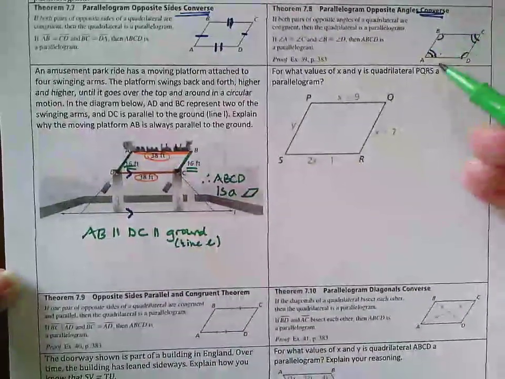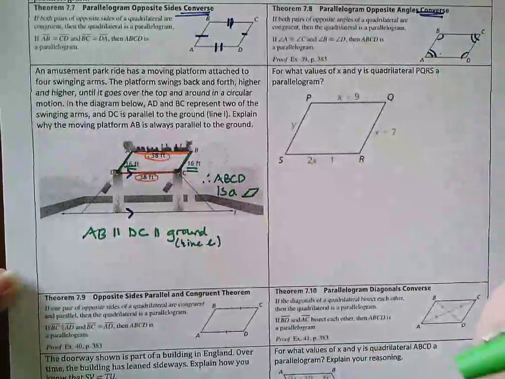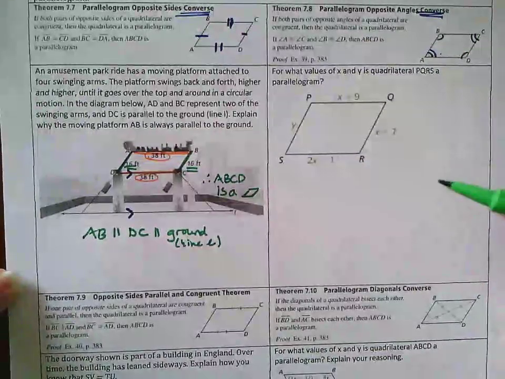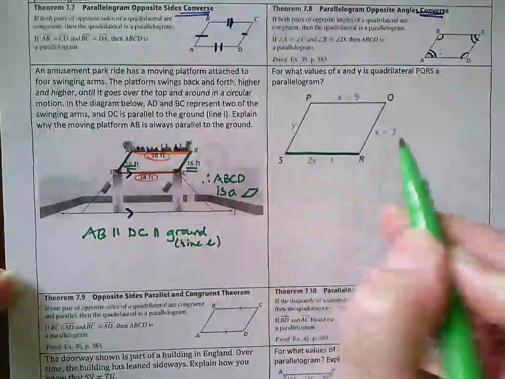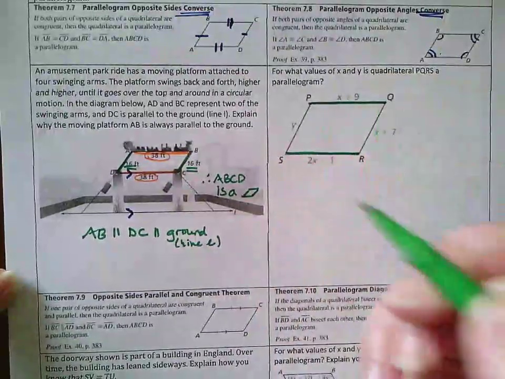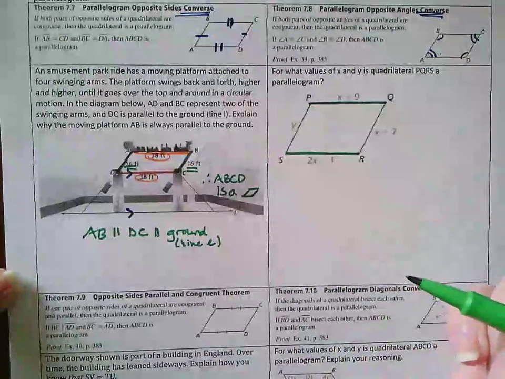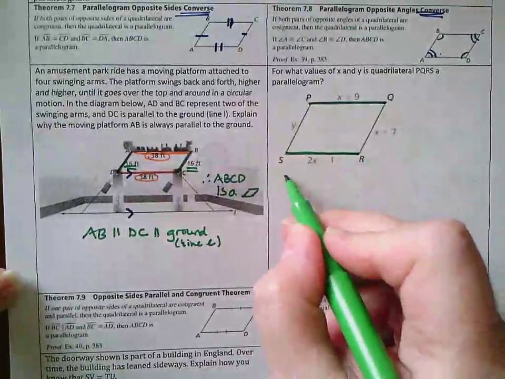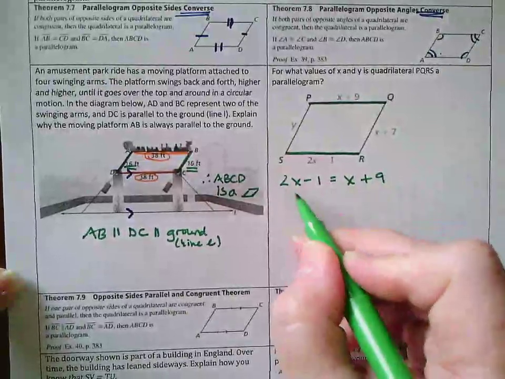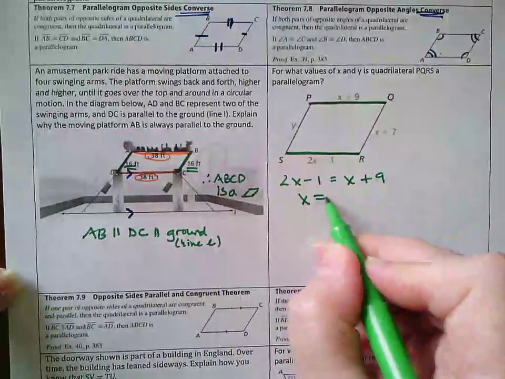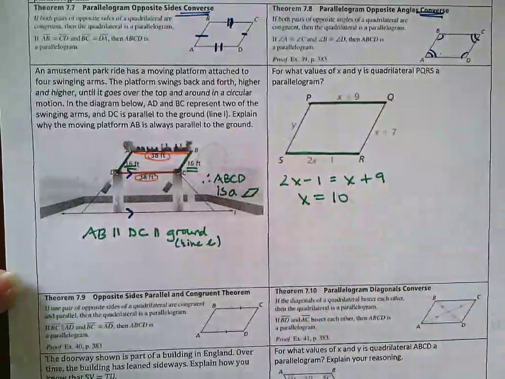For what values of x and y would make this a parallelogram? Use your parallelogram properties to determine that. I know that opposite sides, if it's a parallelogram, have to be equal. I can't just throw some random number in there and say, oh, that's a parallelogram. So 2x minus 1 equals x plus 9. Subtract the x, add the 1, and you get x equals 10.